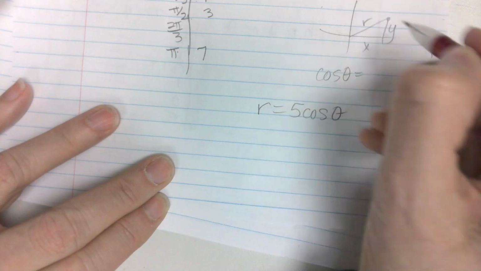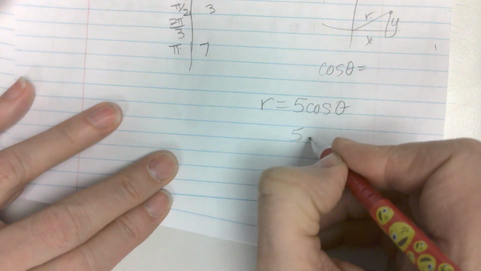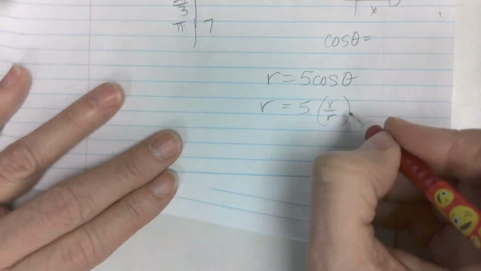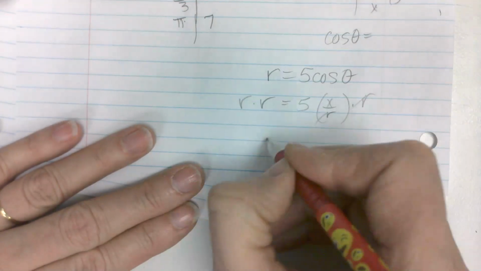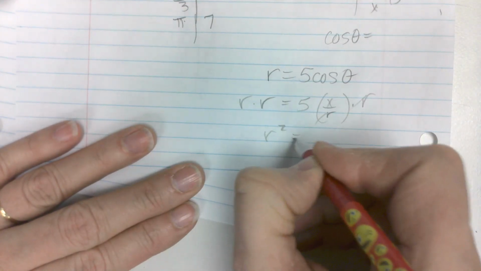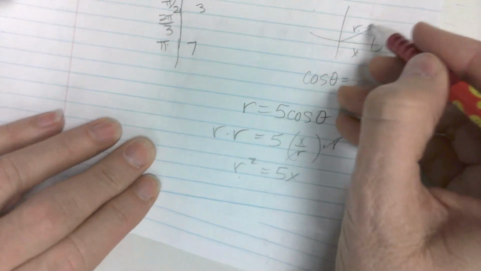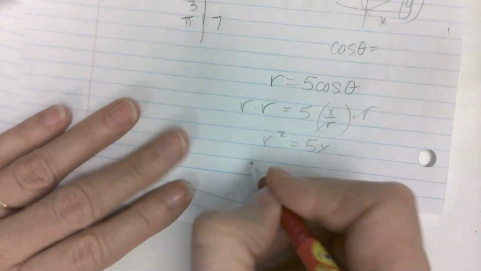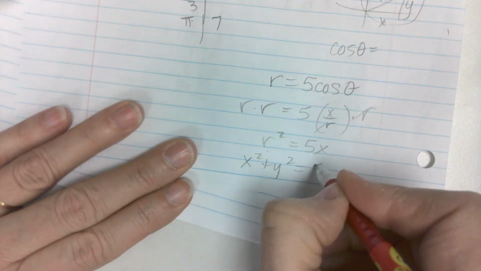X over r. So times x over r, right? Multiply both sides by r, what do I get? r squared equals 5x. But from the conversion, what does r squared always equal? Pythagorean theorem. x squared plus y squared equals 5x.